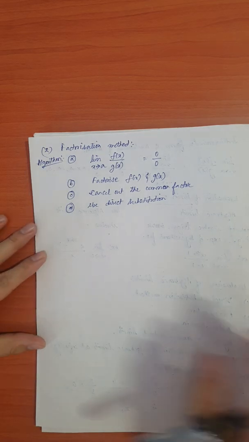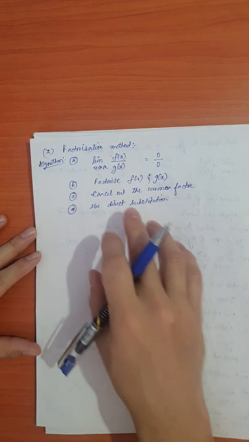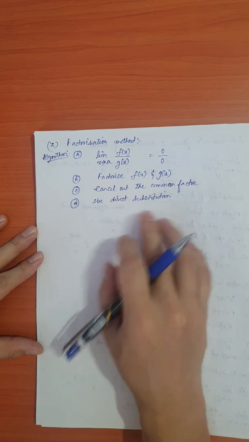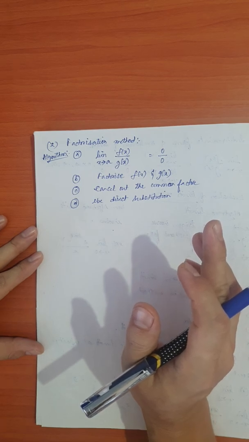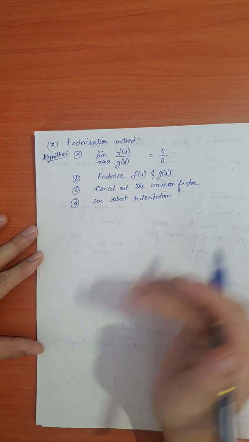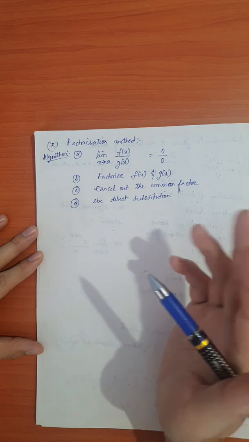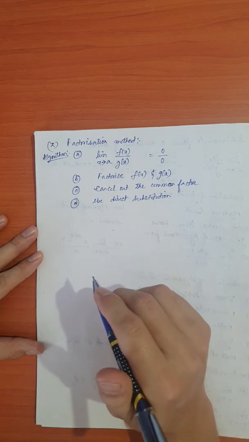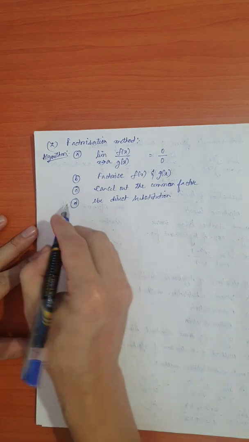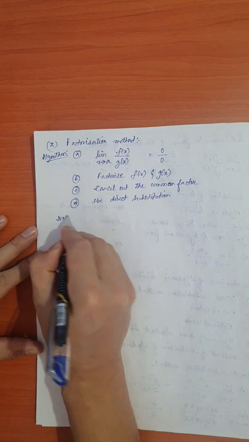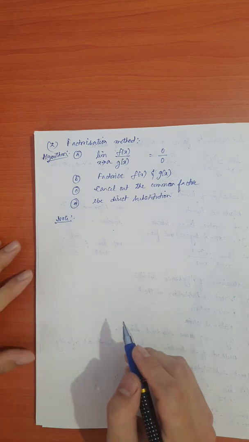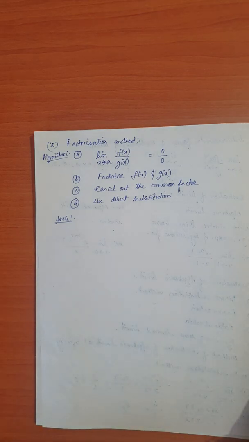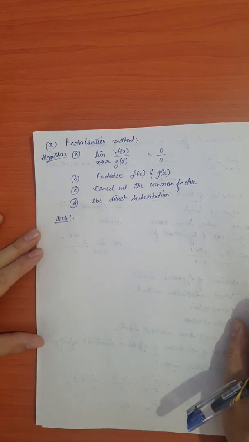Now, the important formulas are the trigonometry formulas, the a square minus b square formula, the a cube plus b cube formula, and the a cube minus b cube formula. Those formulas are important, but out of them there is one note that is very important. We will discuss it in this video.